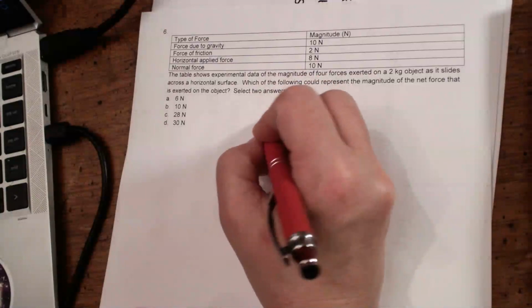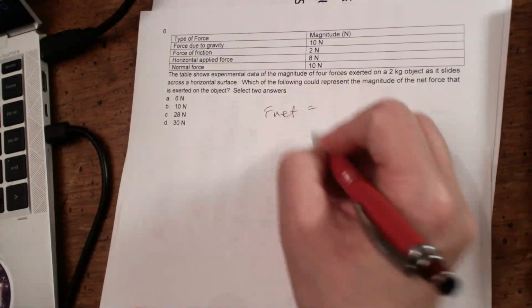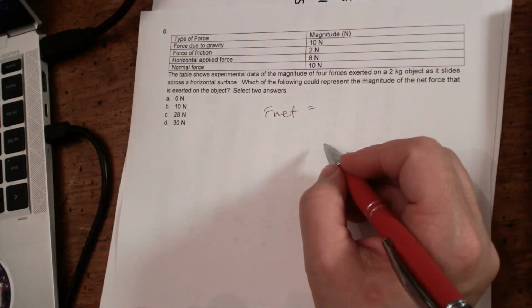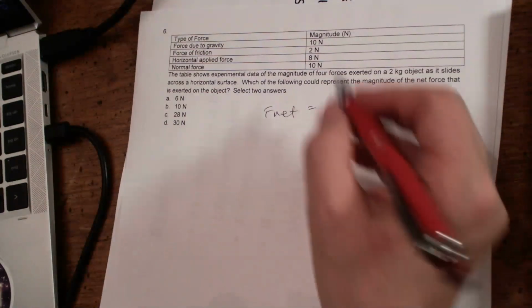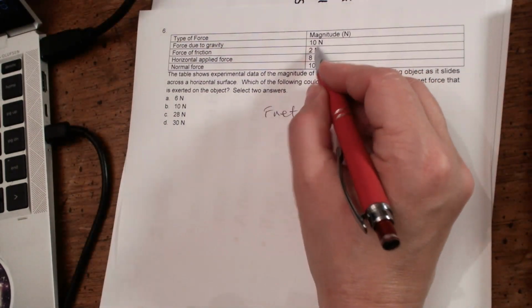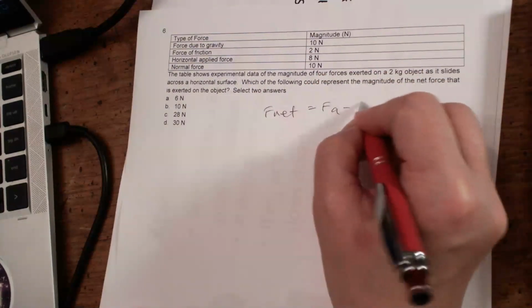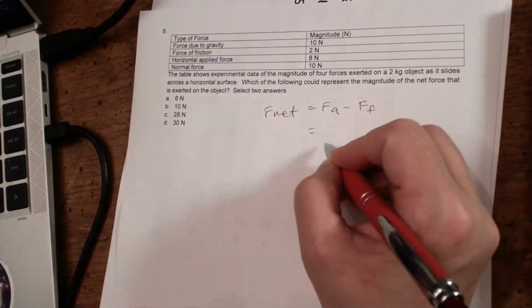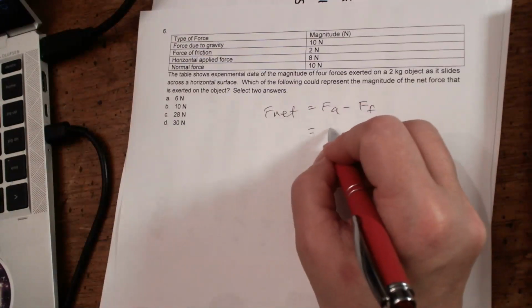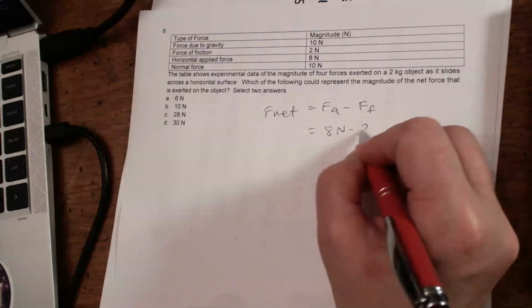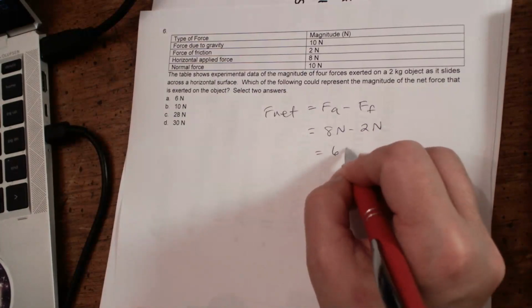So net force, it could be our applied force minus our force of friction. That's the way we've been doing our problems. Okay. So we would have 8 minus 2 gives me 6 newtons.